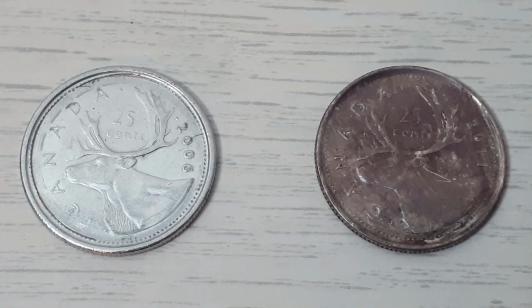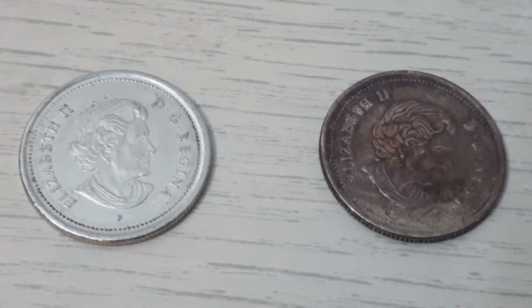Here we can see the difference between an unplated and a plated quarter. Looking closely, there is some splotching on the coating, which is likely caused by the purity of the scrap used.